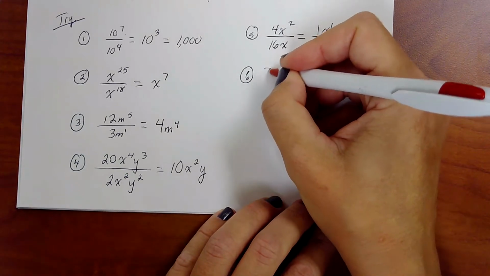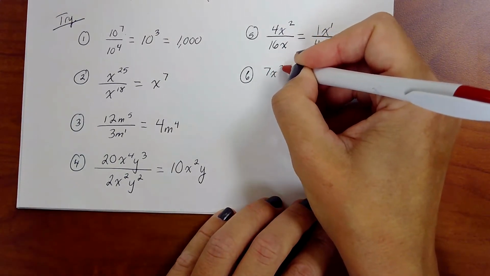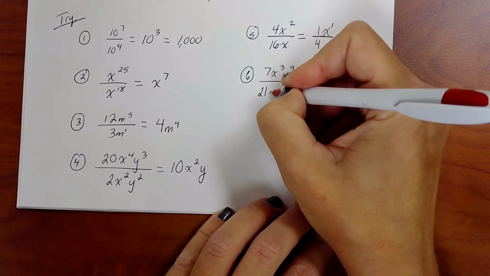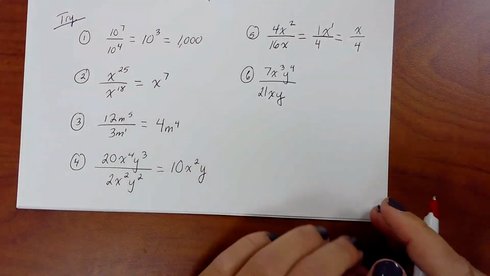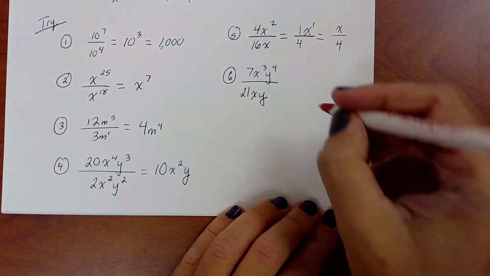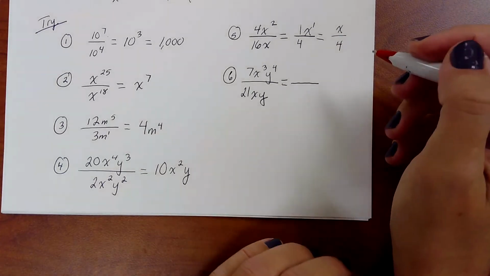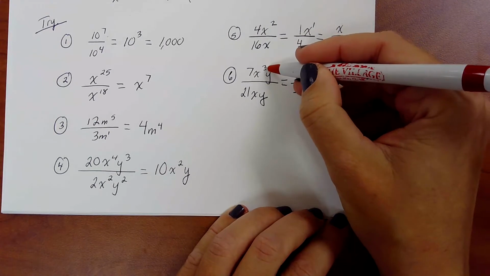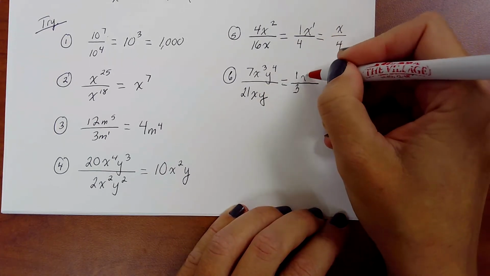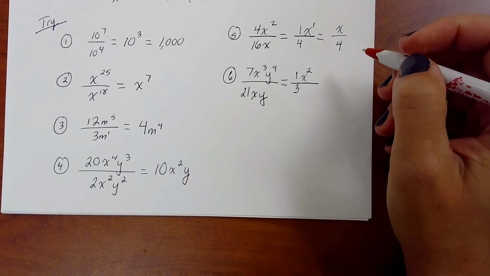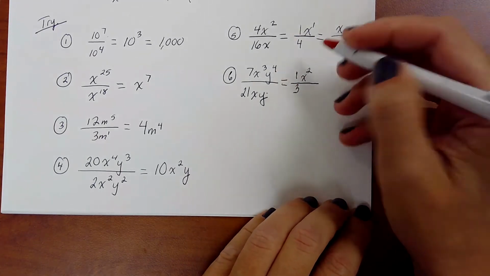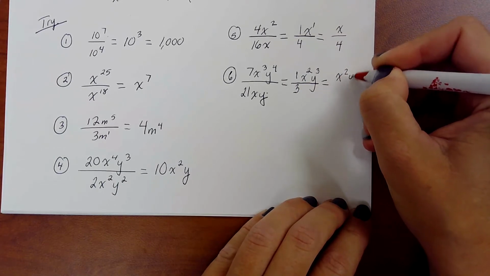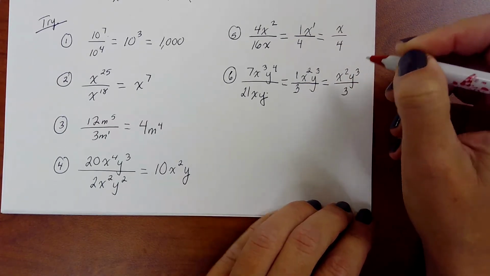So you've got 7x to the third y to the fourth over 21xy. So I kind of set it up like this. What's going on? This is going to reduce to a third. You got 3 x's up here, 1 on the bottom. Once you cross out, that's going to leave 2 up top. 4 y's up top, 1 on the bottom. That's going to leave 3 up top. So this is x squared y cubed all over 3.